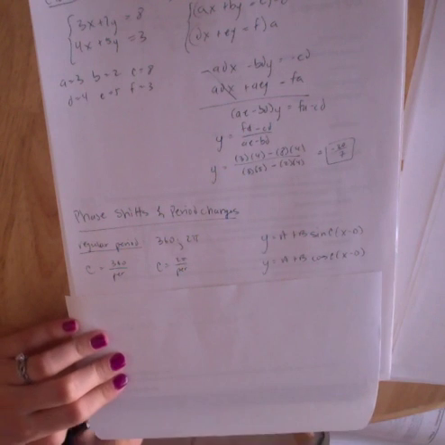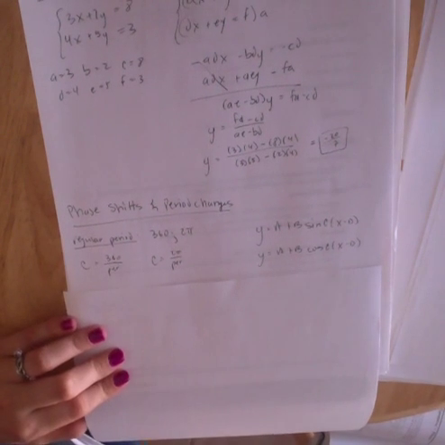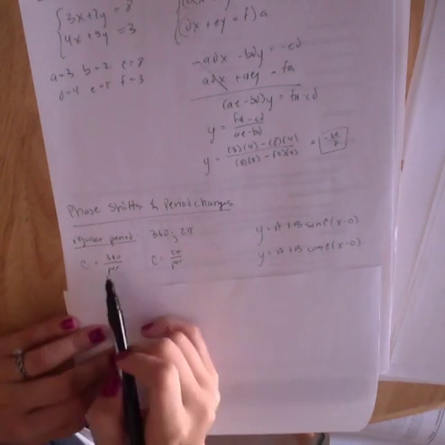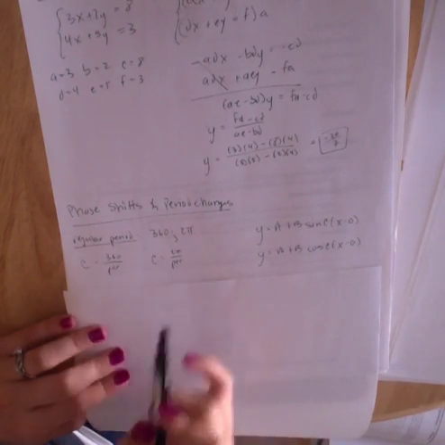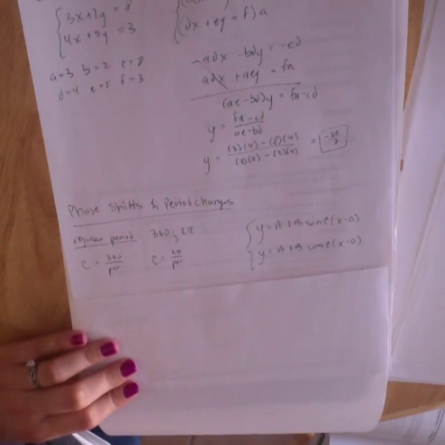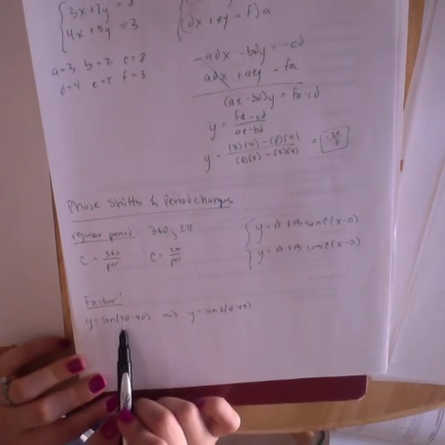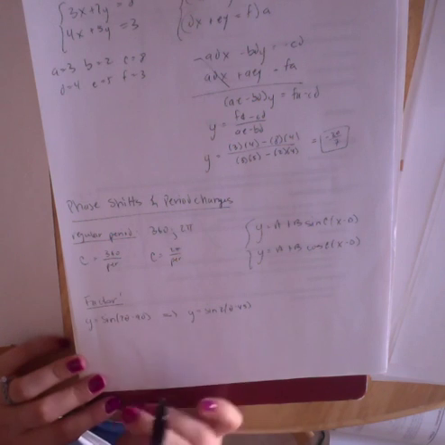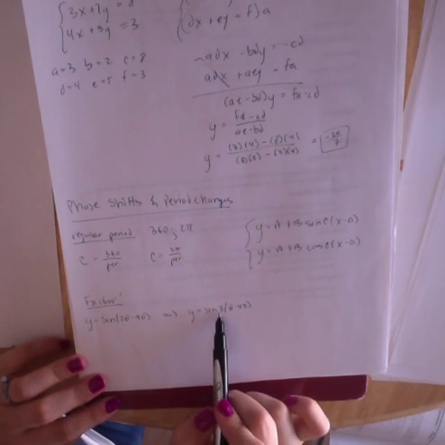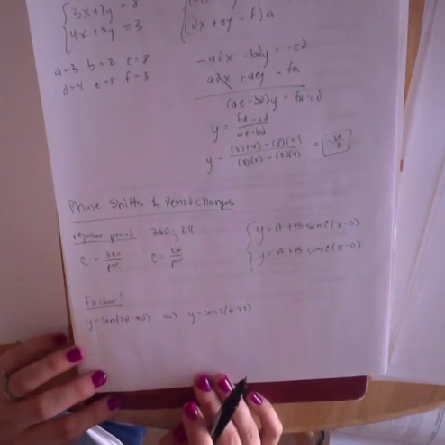Now, let's get into phase shift and period changes. We remember that our regular period in sine and cosine is 360 or 2 pi. And we talked about how to find c: we do 360 over the period, or 2 pi over the period. To remind you, these are our general forms. We're now going to use y equals a plus b sine of c times x minus d, or the same with cosine. A new trick is that you can factor. If you have y equals sine of 2 theta minus 90, we don't see our coefficient c in there, so we can factor out the 2: y equals sine of 2 times theta minus 45. That gives us our coefficient c.